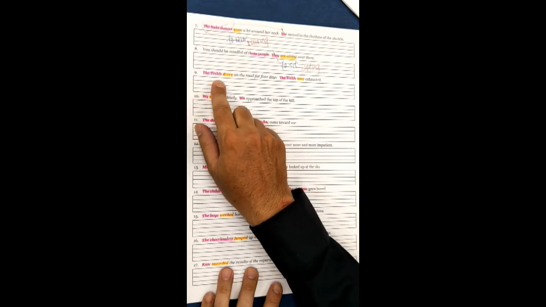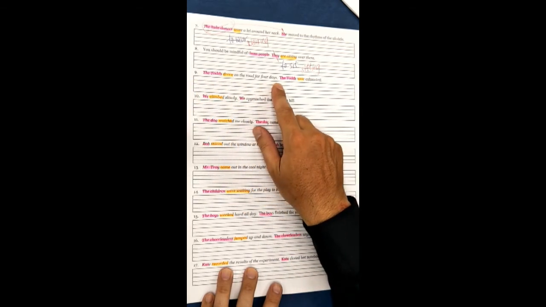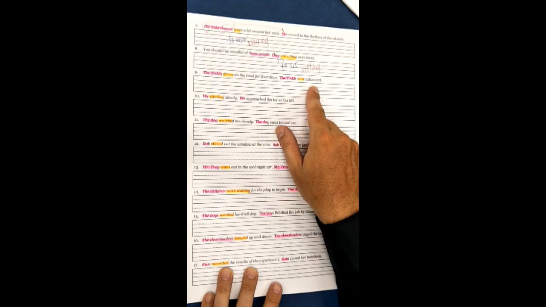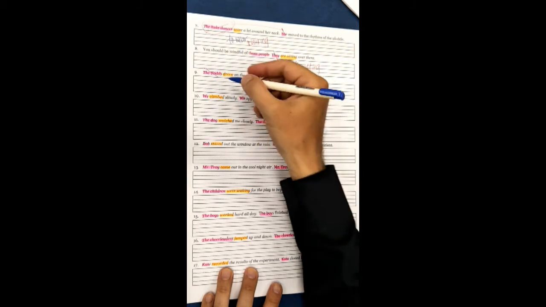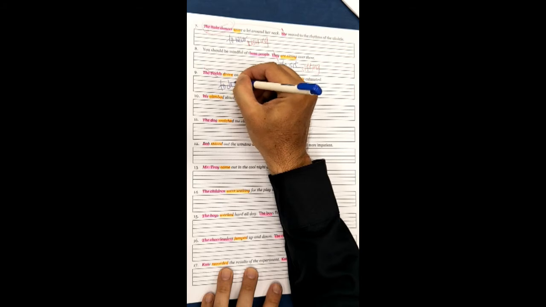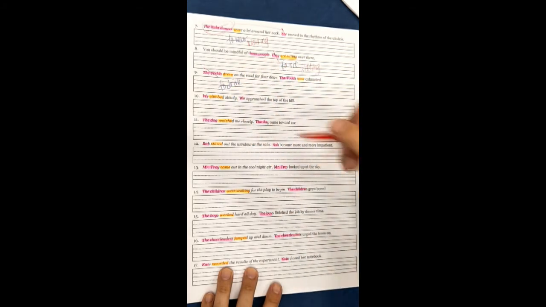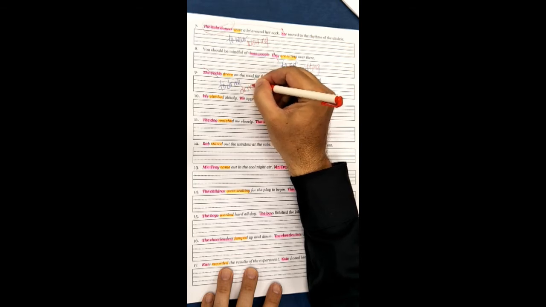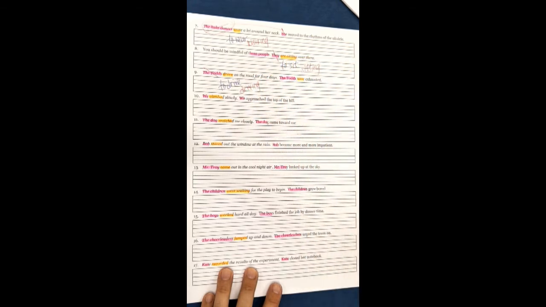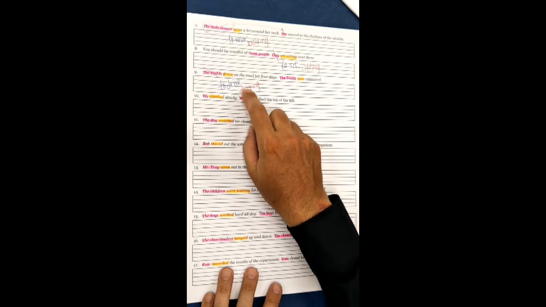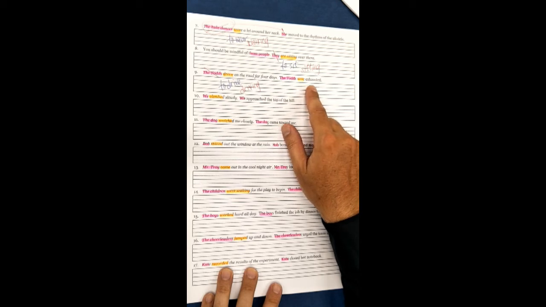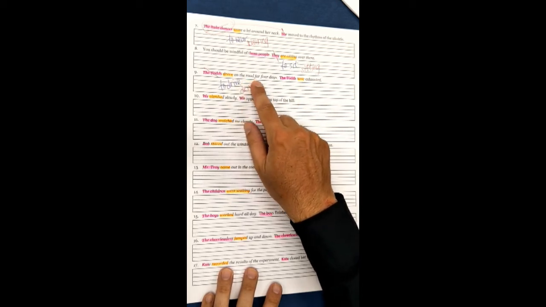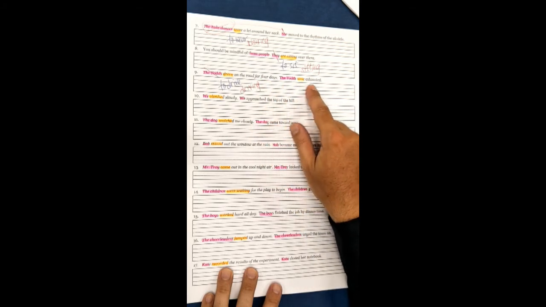Number 9. The Todds drove on the road for 4 days. The Todds were exhausted. Okay, I don't need this subject. All right, it says drove. I know that is to drive. Change that to present participle verb, D-R-I-V-I-N-G, driving. All right. Driving on the road for 4 days, comma, the Todds were exhausted.